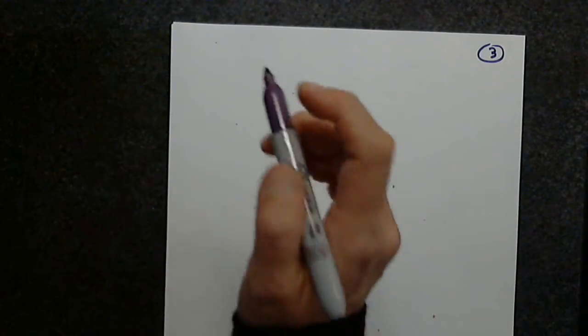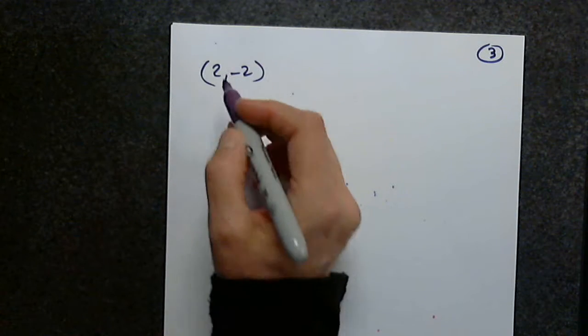Find an equation for the line that passes through the point (2, -2) and is parallel to the line 2x minus 4y equals 1. I think we should remember this. If you want me to skip this one, I will.